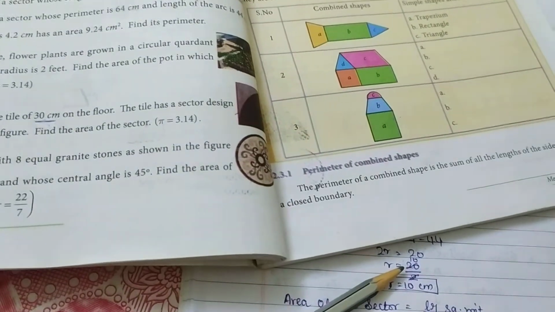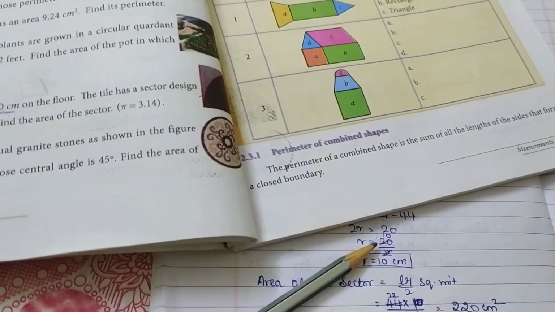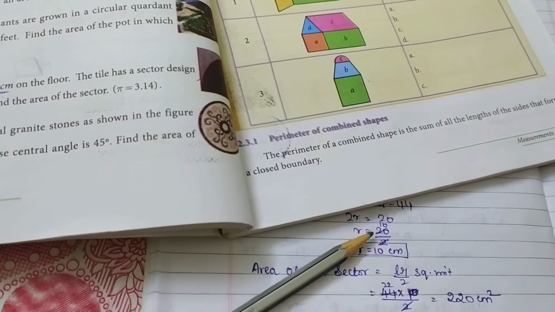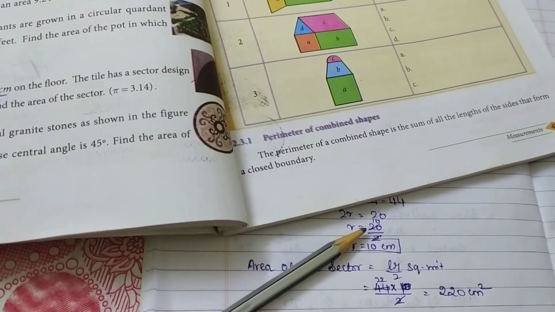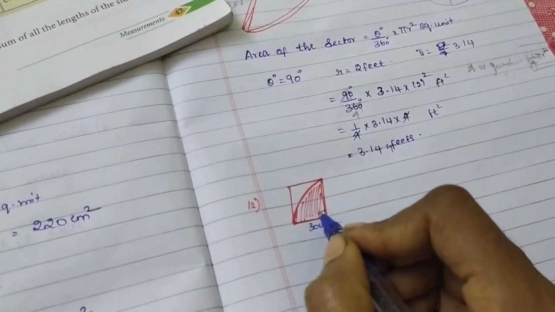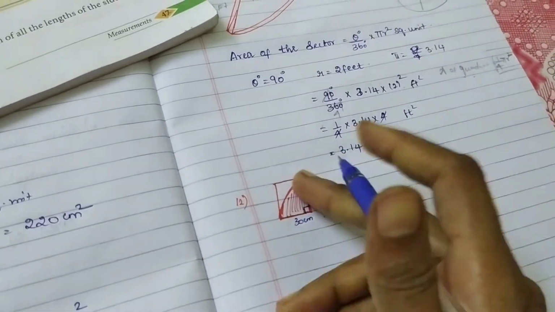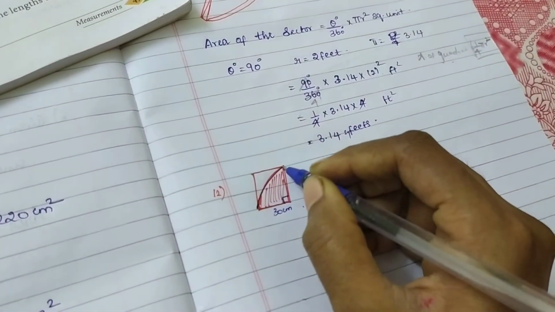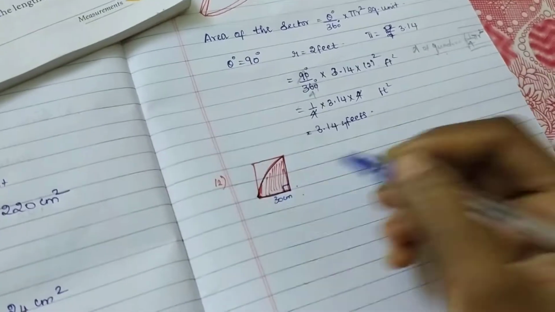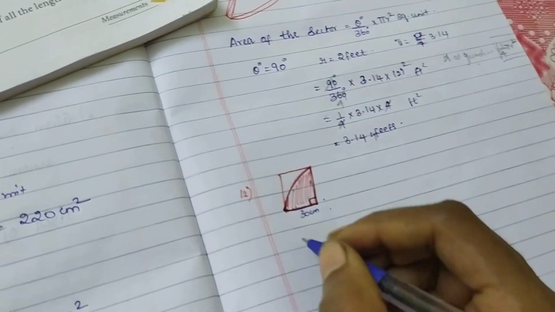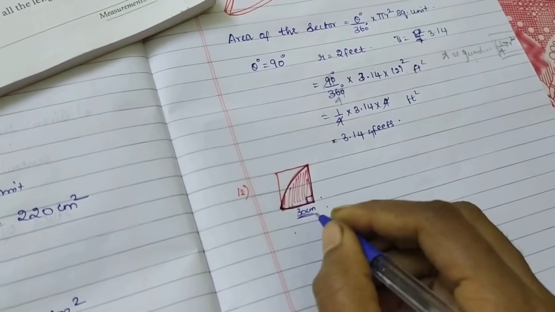So what they mention is that the side is 30 centimeters and pi is 3.14. That's it, they mention. Okay, so I know my r value. The square means obviously my angle is 90 degrees. So obviously this is a quadrant, right? So what shape is it? Quadrant shape. So how can I write it? So what is this?